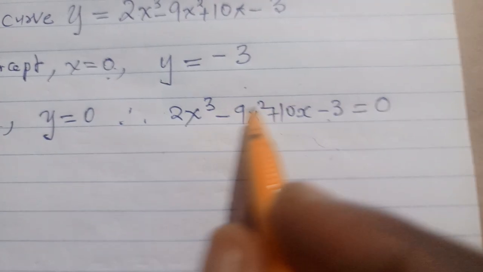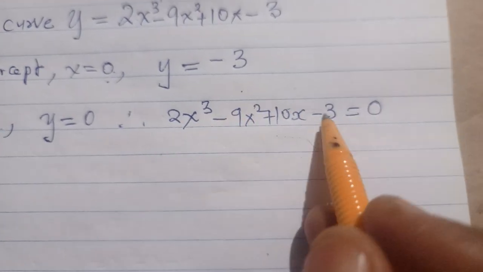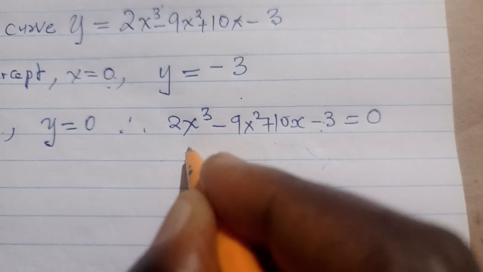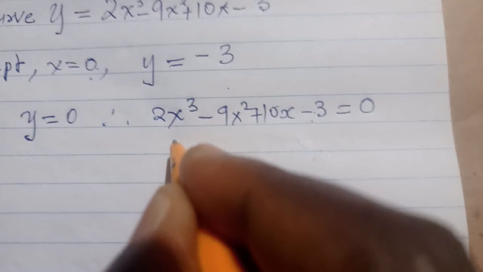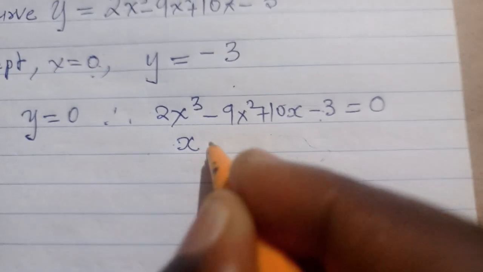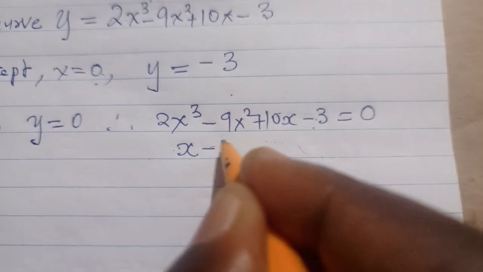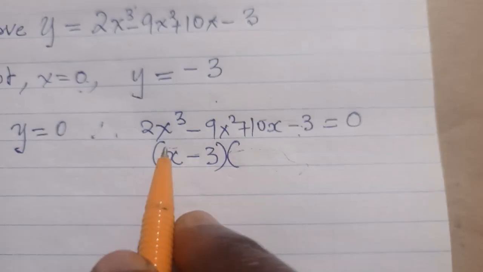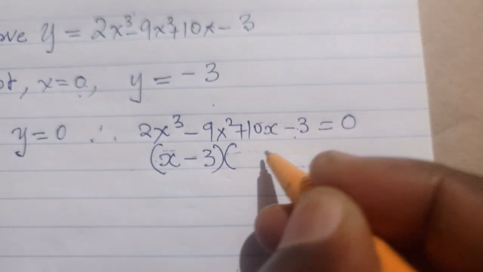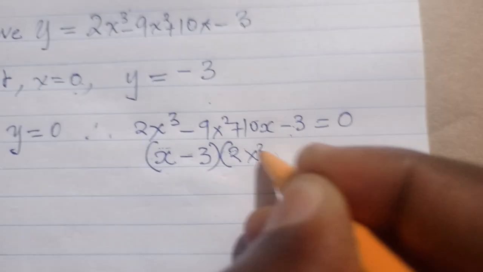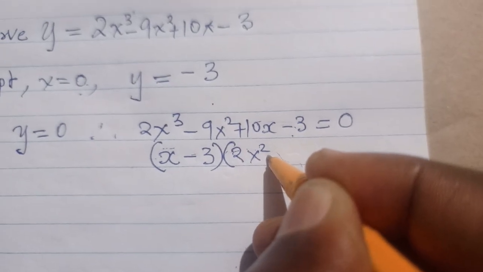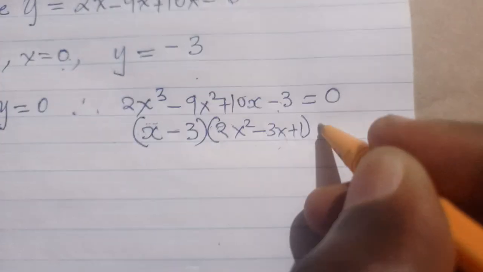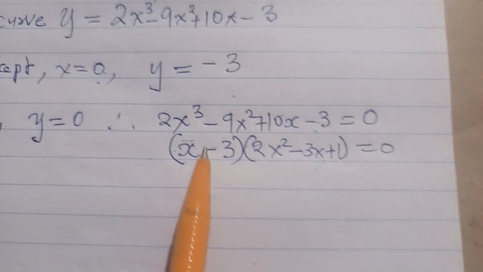When this cubic expression is factorized, you can do that later to confirm what I'm just saying, it can be factorized and it reduces to x minus 3 multiplied by 2x squared minus 3x plus 1. Now this is equal to 0.